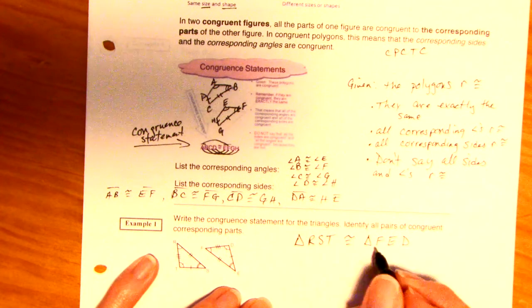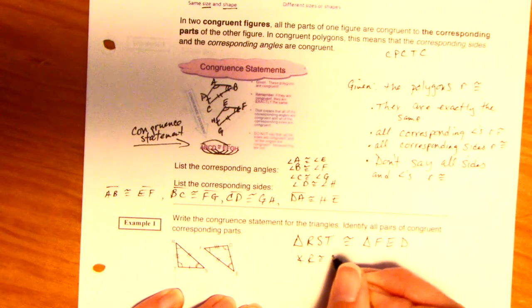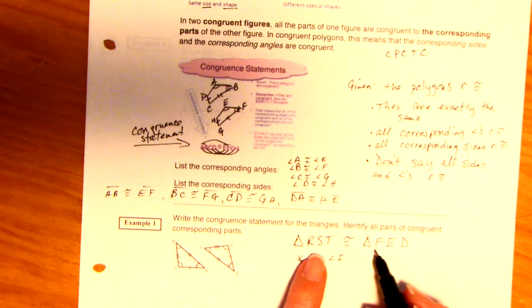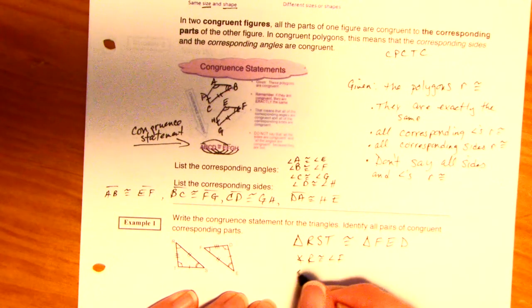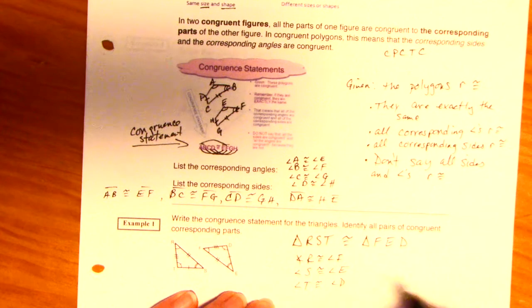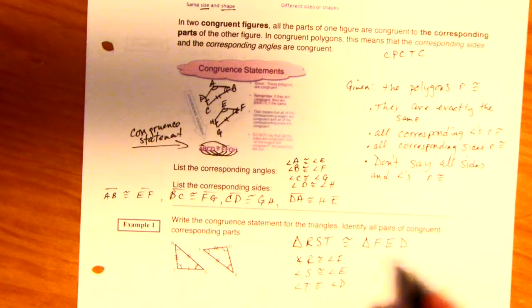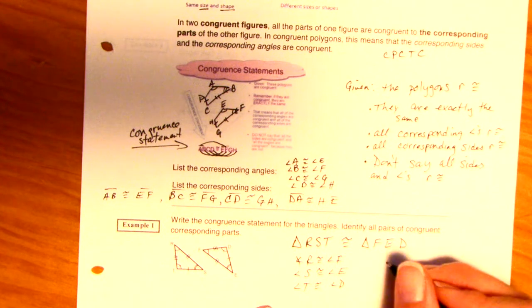So angle R is congruent to angle F. S to E. And angle T is congruent to angle D. Same with the sides. RS goes to FE.